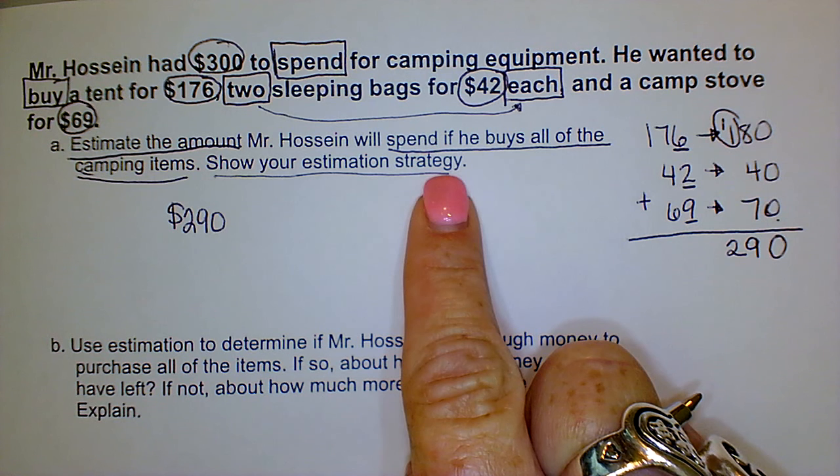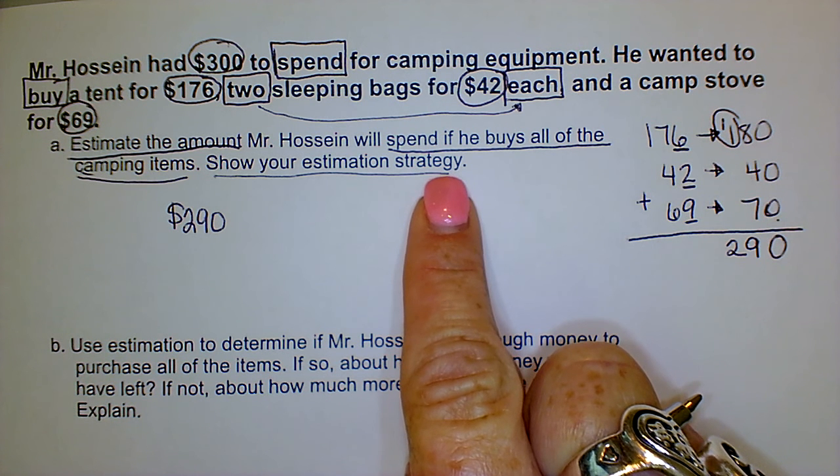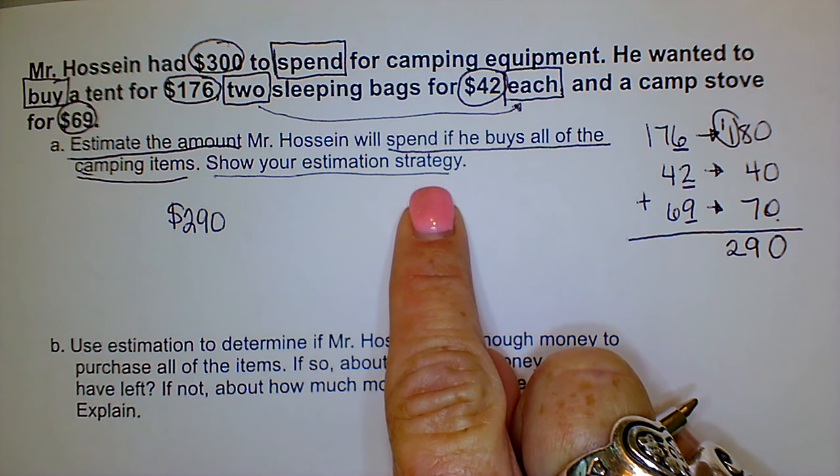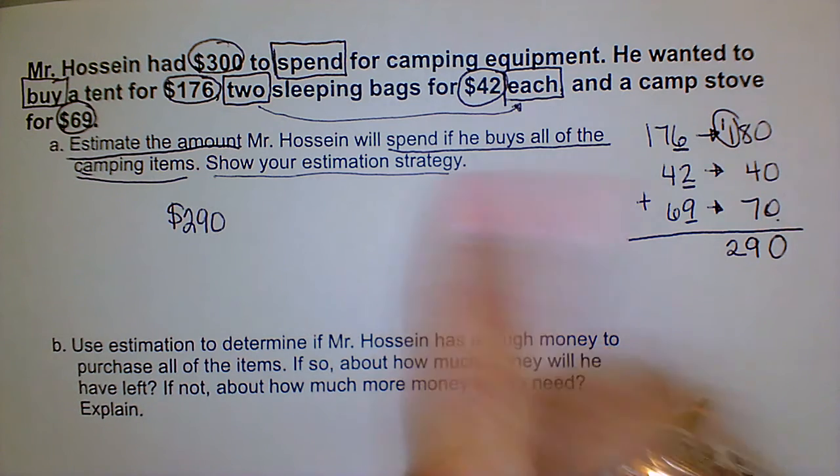Is it the exact amount? No, but it's asking for an estimate, correct? So when we see the word estimate, we are going to round.